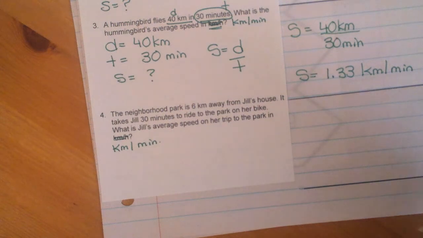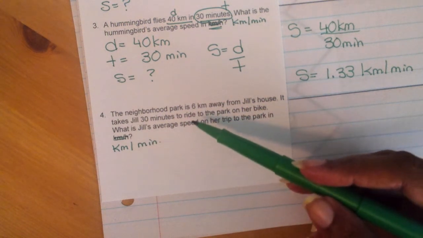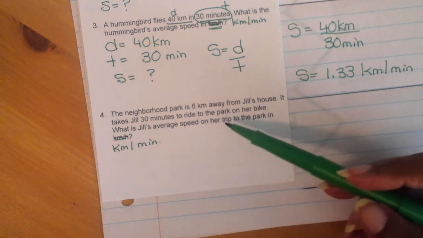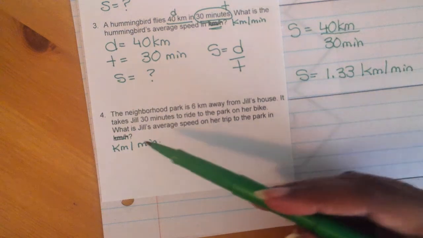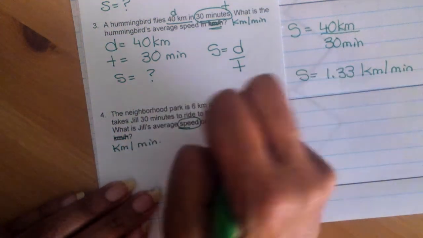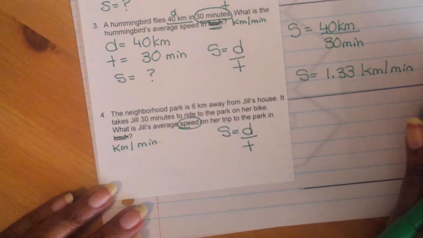Okay, so the neighborhood park is 6 kilometers away from Jill's house. It takes Jill 30 minutes to ride to the park on her bike. What is Jill's average speed on her trip to the park in kilometers per minute? So it's asking for speed. So write our formula, distance divided by time.